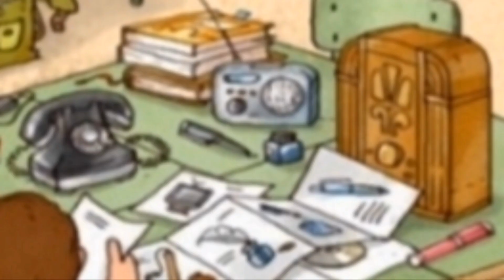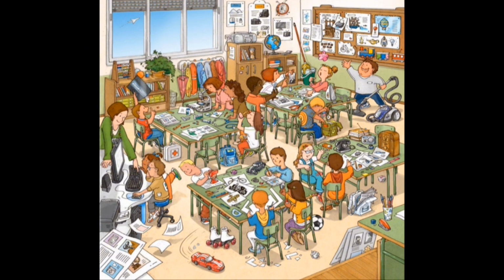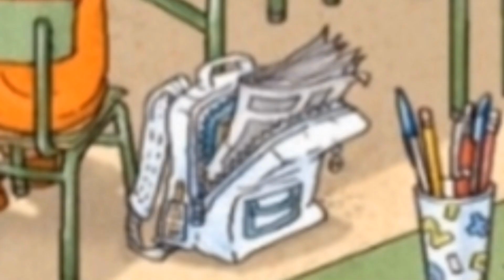And this giant golden thingy that I am not able to describe due to my lack of knowledge. Okay, so below their table there are two things that I can spot: a white backpack with a newspaper inside of it, and trash.